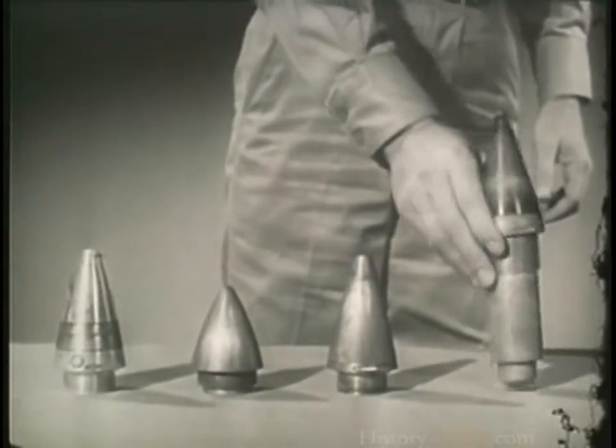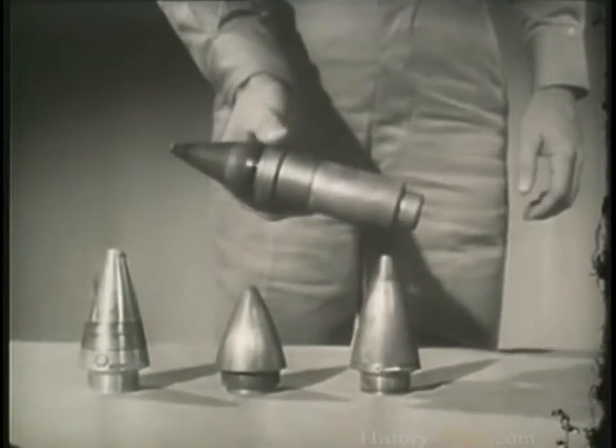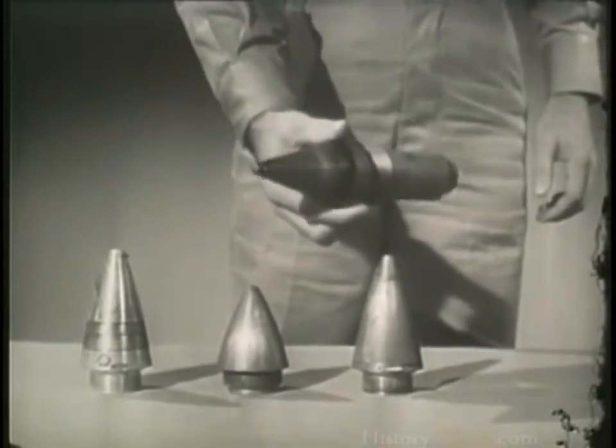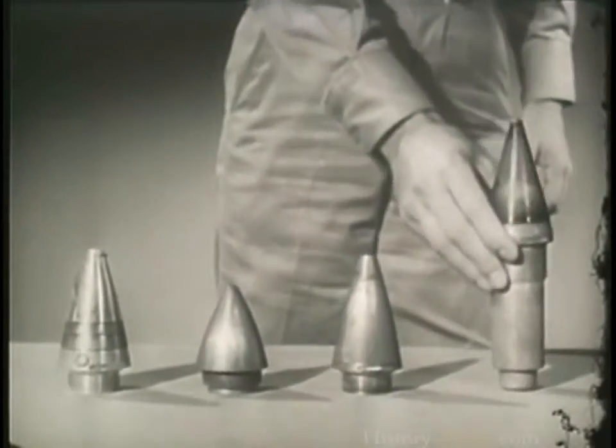Now, what about the fuse for this job? We might use a time fuse, but our best bet will be a fuse of the proximity type, one that will go off automatically when it's near the target.